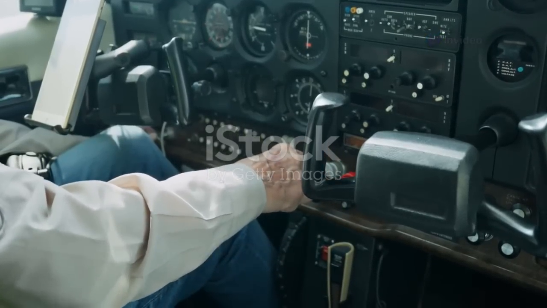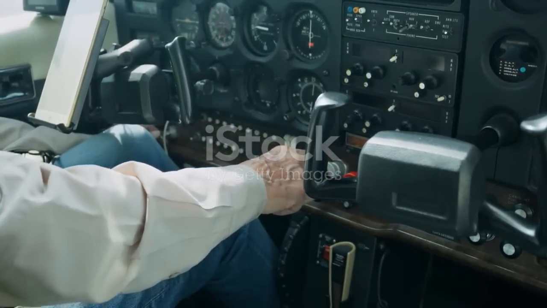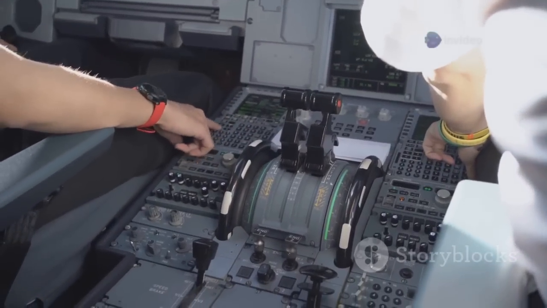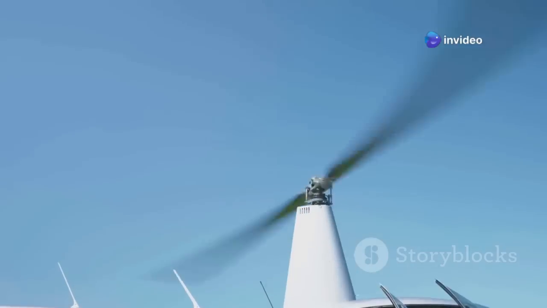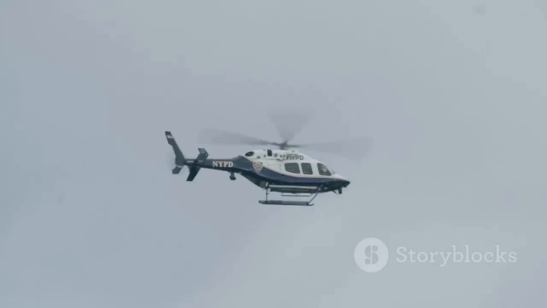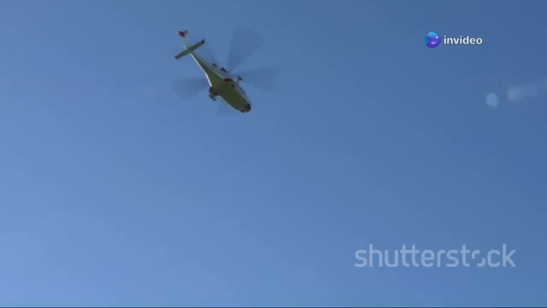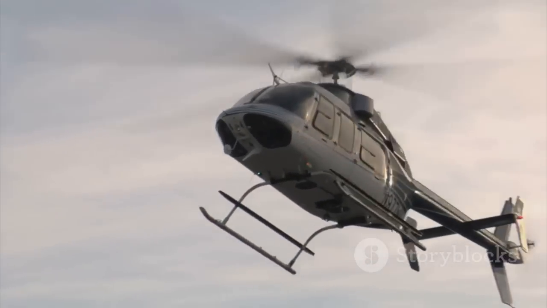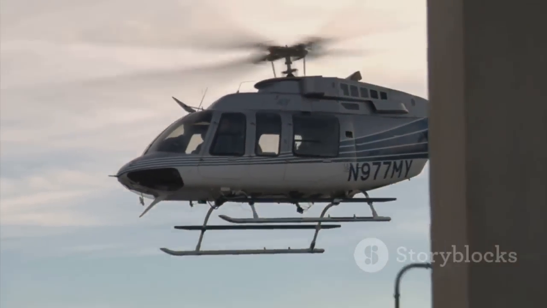The collective pitch control is the heart of helicopter flight. It is a lever located on the left side of the pilot's seat and is typically operated with the left hand. The collective pitch control directly manipulates the angle of attack of all main rotor blades simultaneously, effectively changing the amount of lift they produce. Pulling up on the collective increases the pitch angle of the blades, generating more lift and causing the helicopter to climb. Conversely, lowering the collective reduces the pitch angle, decreasing lift and causing the helicopter to descend.